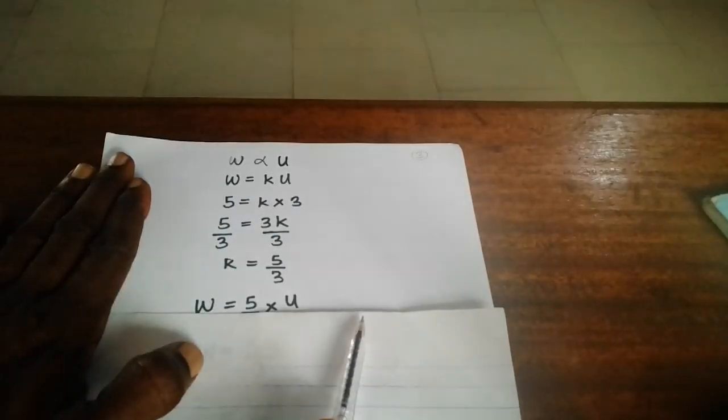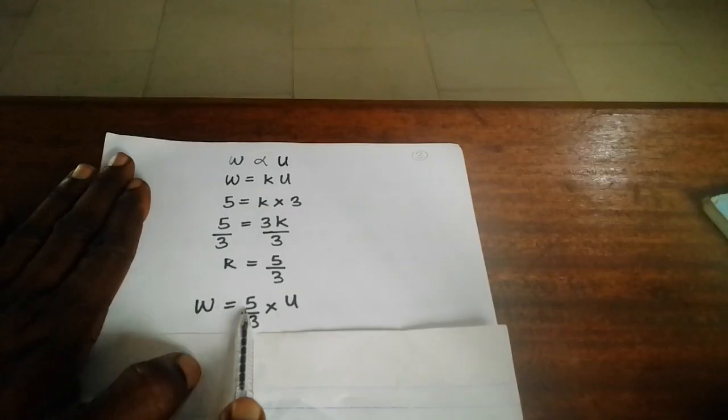So you now substitute this into the formula you are having. W is equal to KU. So when you substitute, you have what? W is equal to, in place of K, you are going to put 5/3, then times U. So that means you'll be having 5 times U is 5U/3. So this stands as the formula for this particular variation.